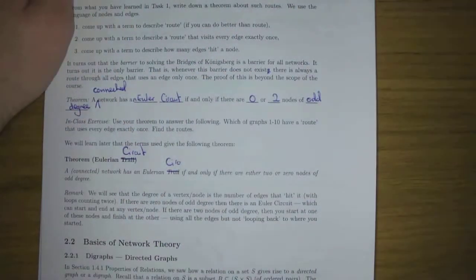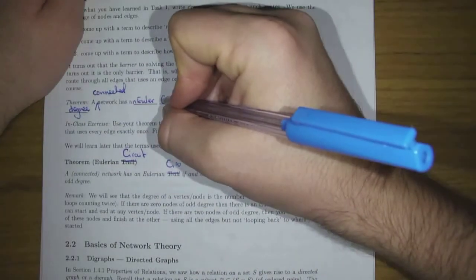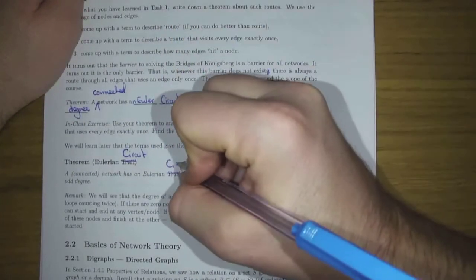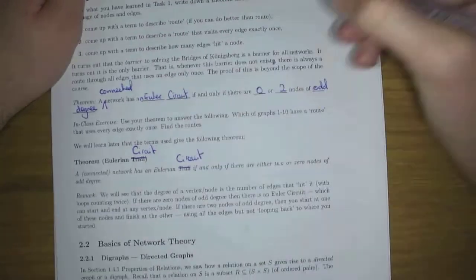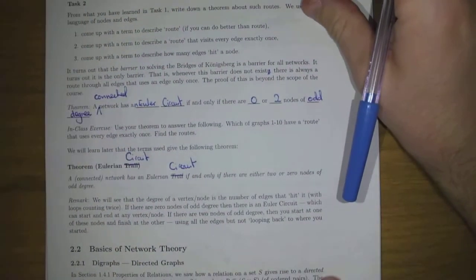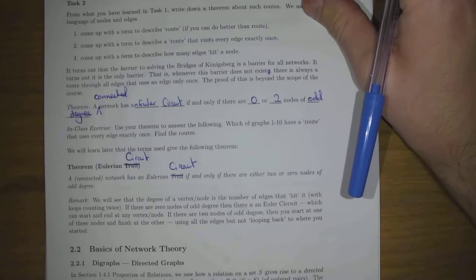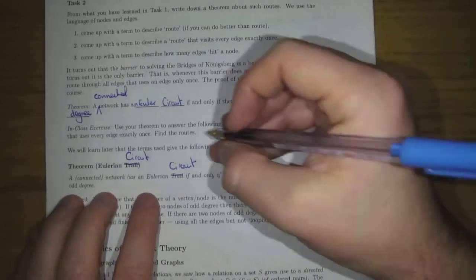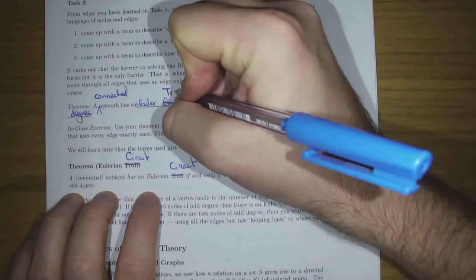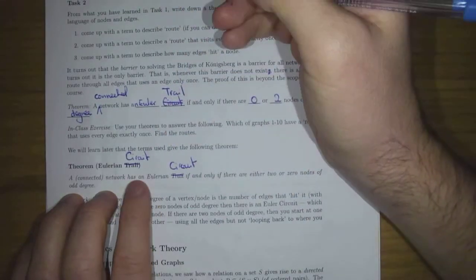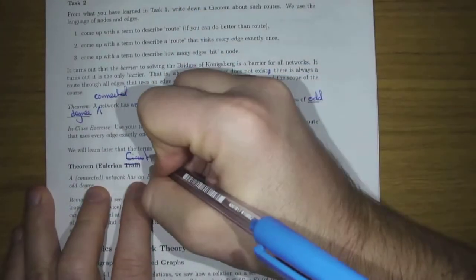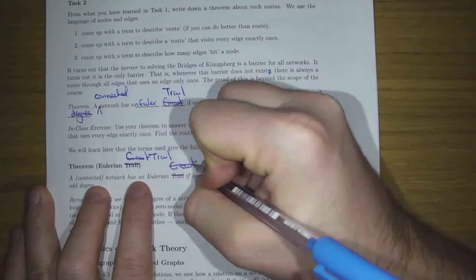Or is the circuit the one that starts and ends at the same place? Yeah, it is, sorry. The language is very annoying. Okay, yeah, sorry. It's trail and circuit. Euler trail, my bad, trail.